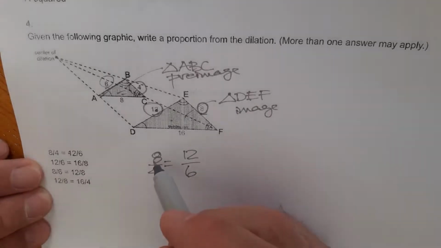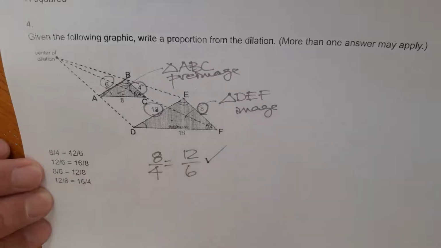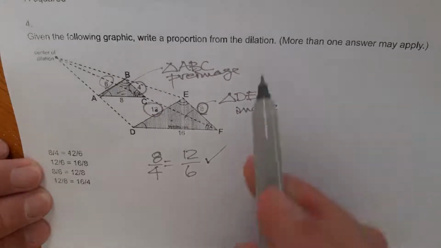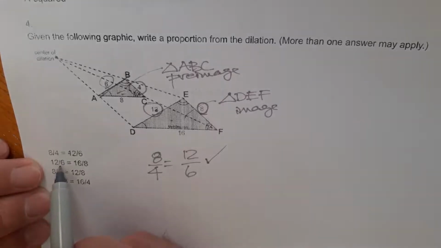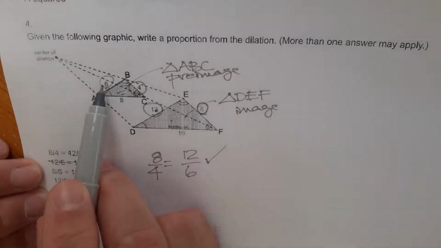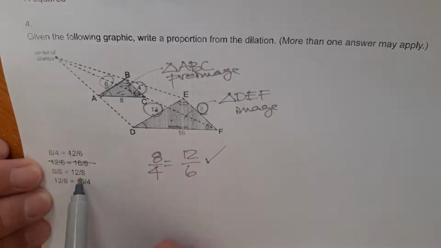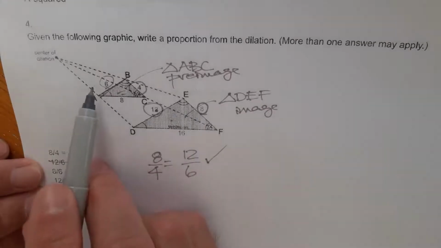Notice that 8 over 4 is 2 and 12 over 6 is 2. Check. And by the way, our scale factor has got to be 2 here, right? Let's just check 12 over 6. Can't be this 16 over 8. No, can't be, because we already found it. It wasn't this one. 8 over 6, let's see. Where's 8 over 6? 8 over 6 would be 12 over 8.